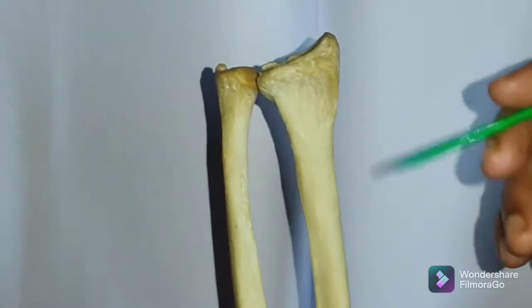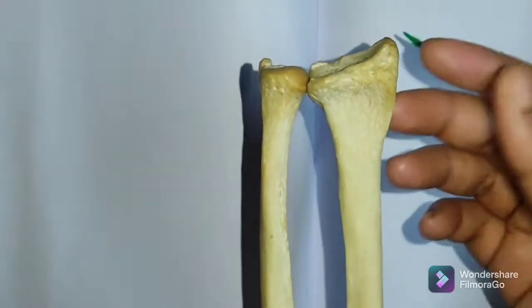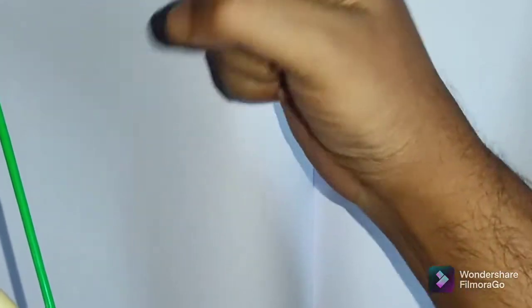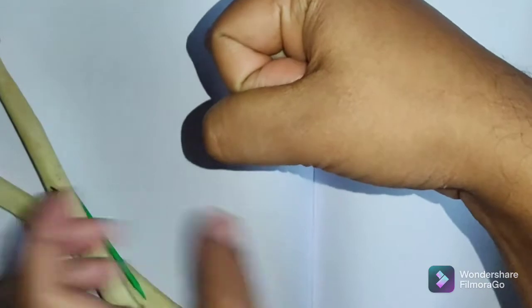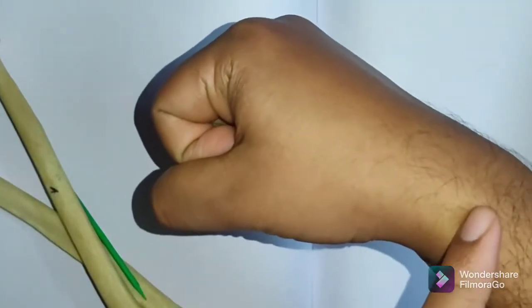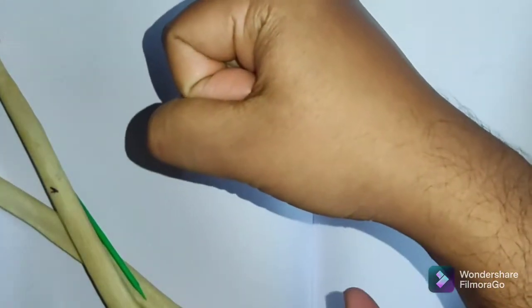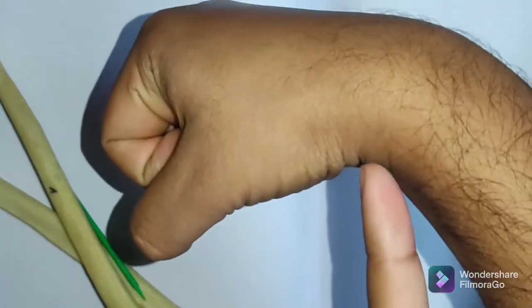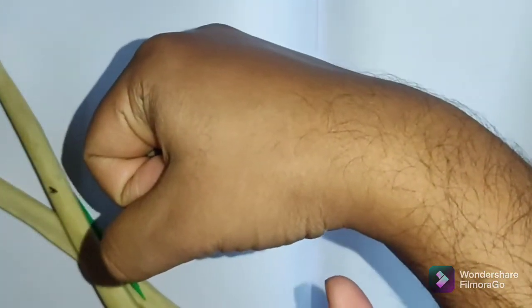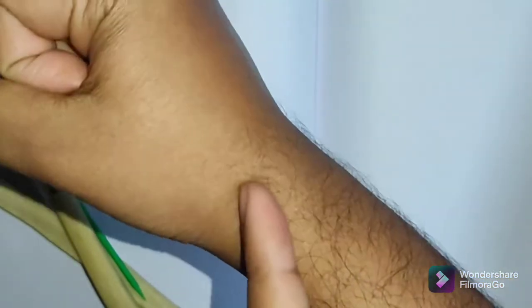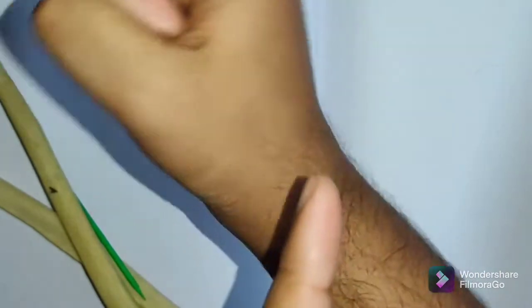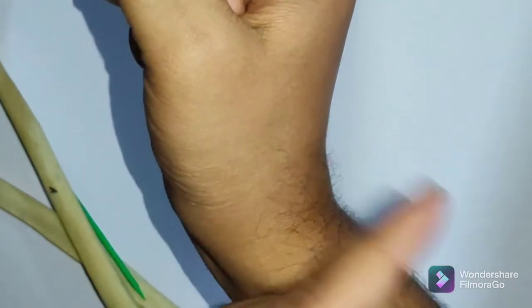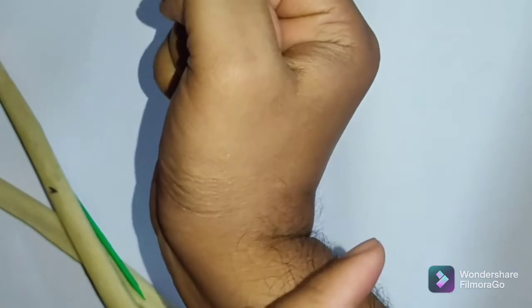All right, now if your hand is ventrally flexed, the distal fragment of the radius gets displaced anteriorly in this way. Previously in Colles fracture, the distal fragment of the radius was getting displaced during dorsiflexion, in this way, upwards and backwards.